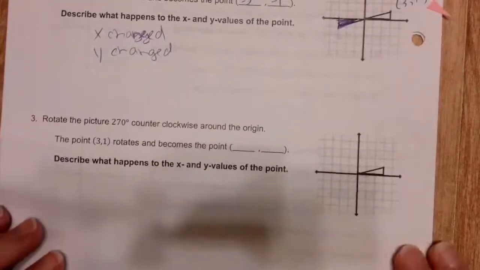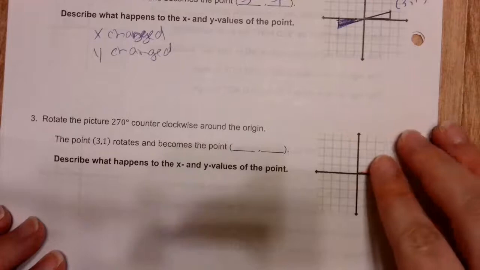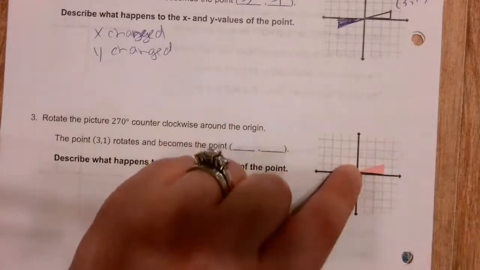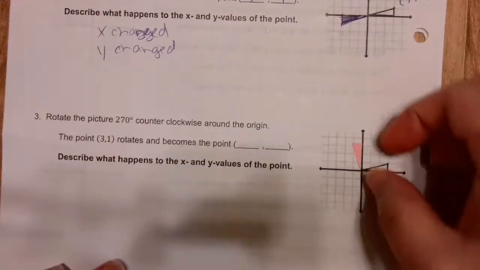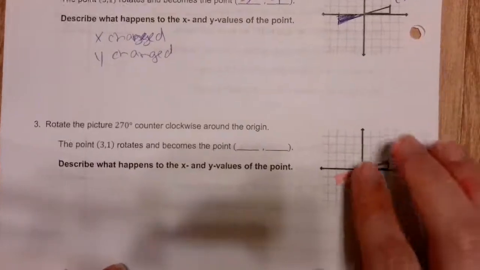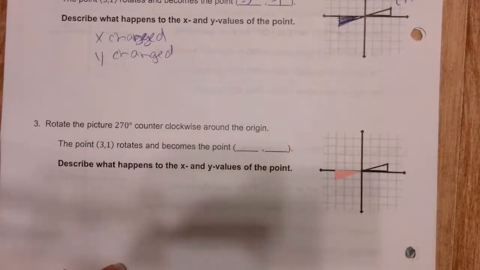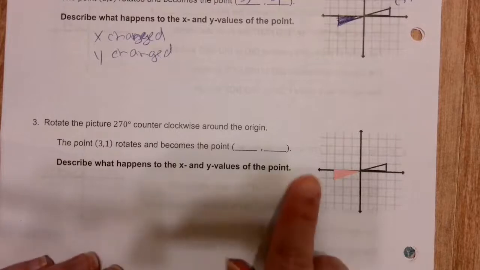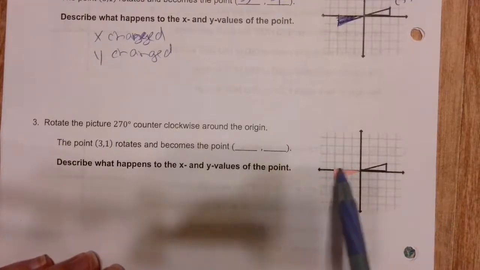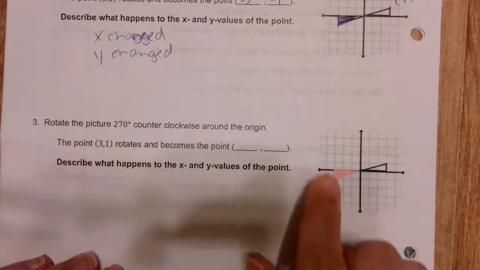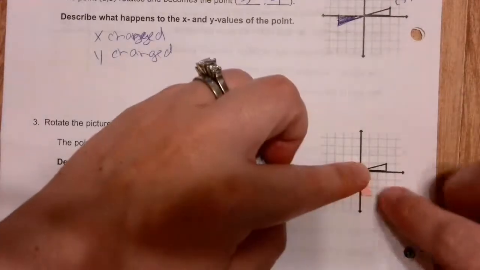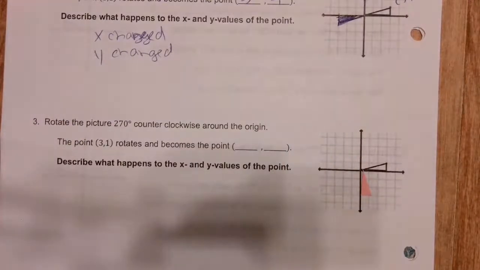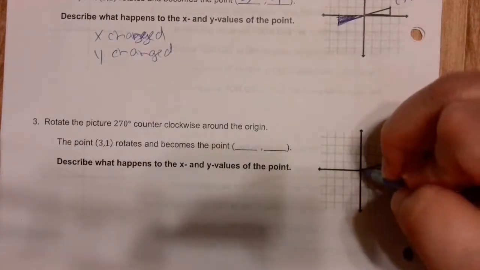What about rotating 270 degrees? So we took our little triangle right here. We rotated 90 degrees, and it went up here. Then we kept rotating 180 degrees. Now keep spinning it until the same side hits the next axis. Down here. This is a 270 degree rotation. It's going to look like this.